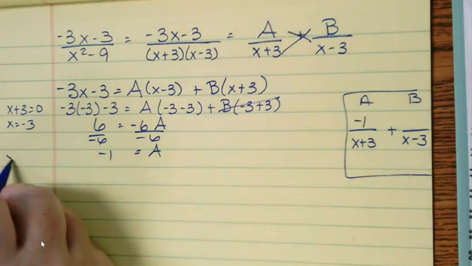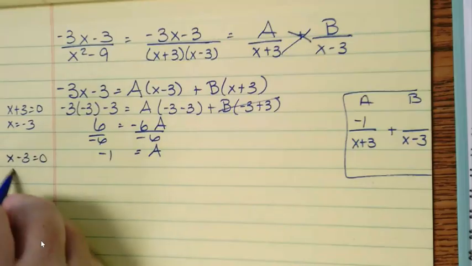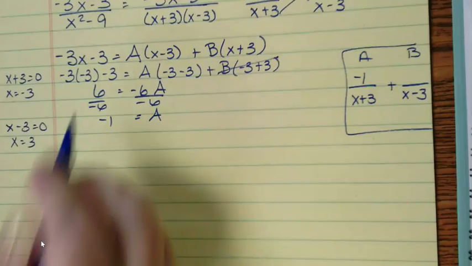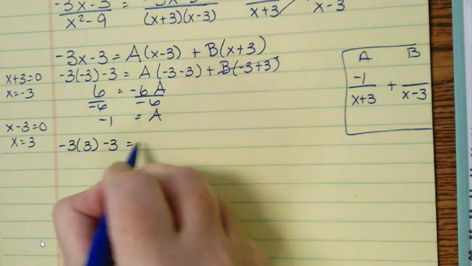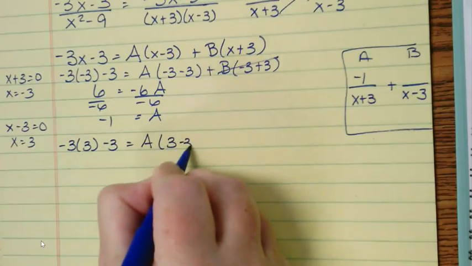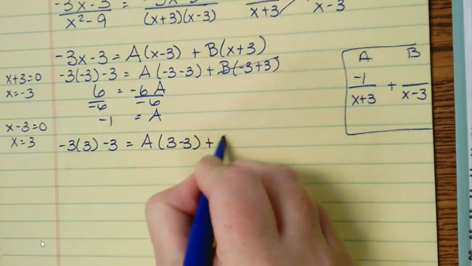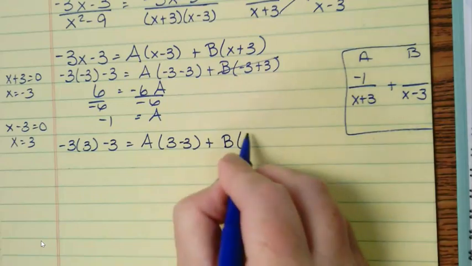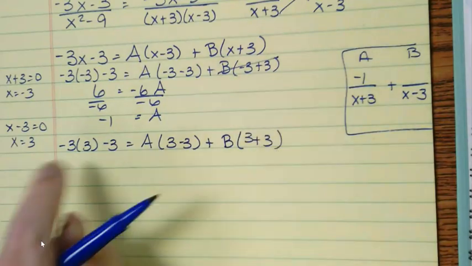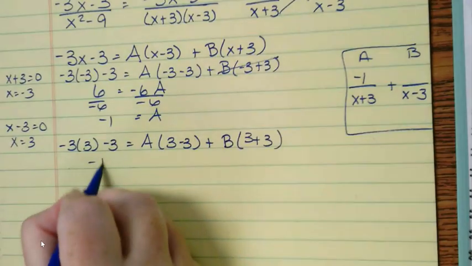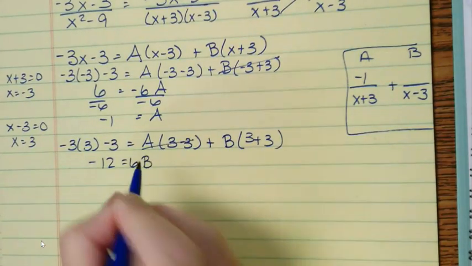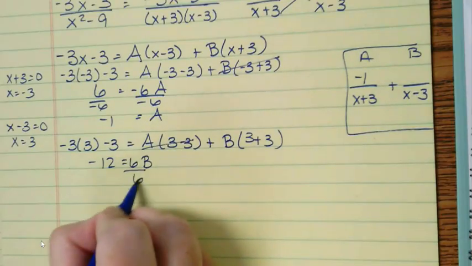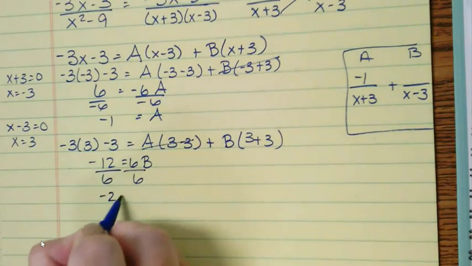Now we do the x minus 3 equals 0, and x equals 3. Negative 3 times 3 minus 3 equals A times 3 minus 3 plus B of 3 plus 3. Negative 12 cancels, 6B. Divide by 6, so negative 2.